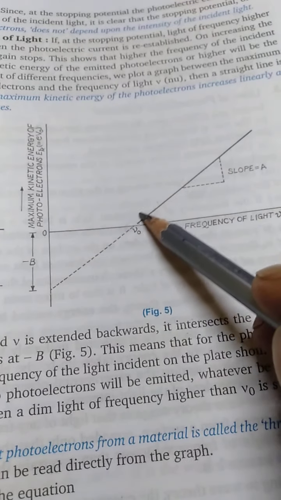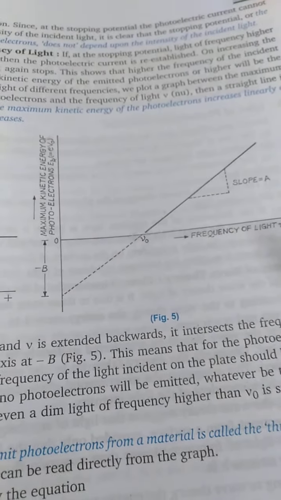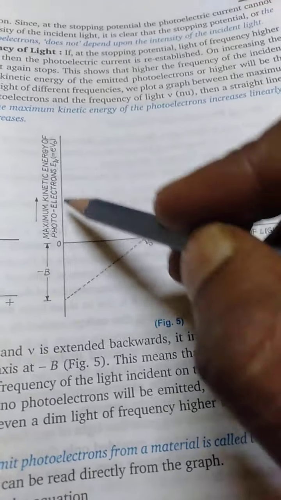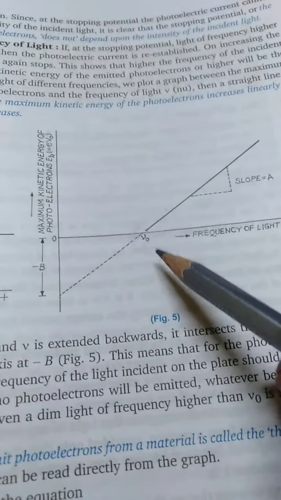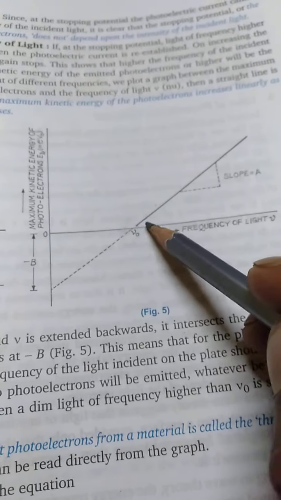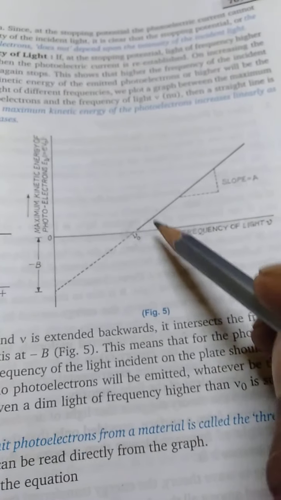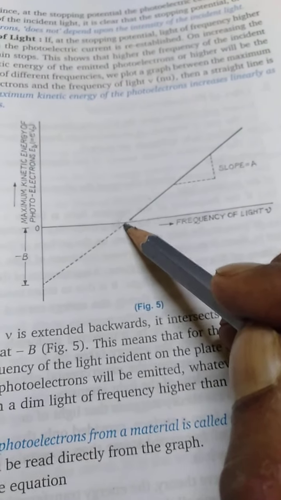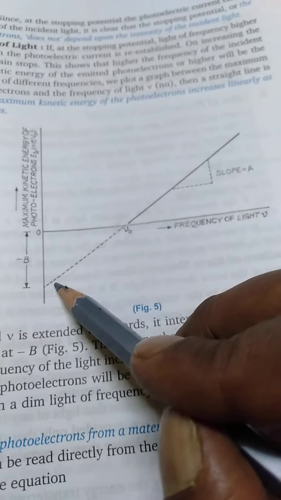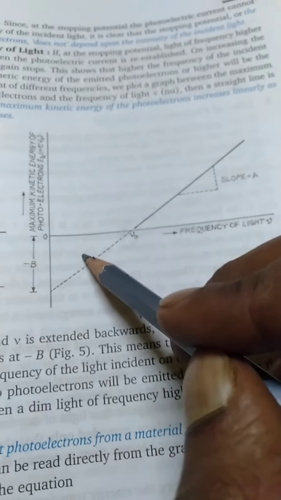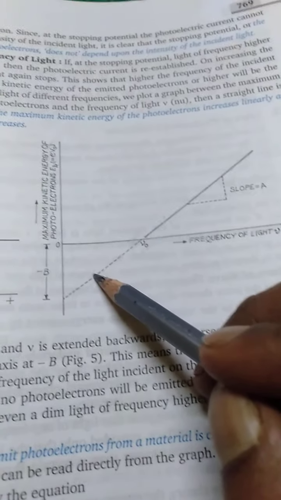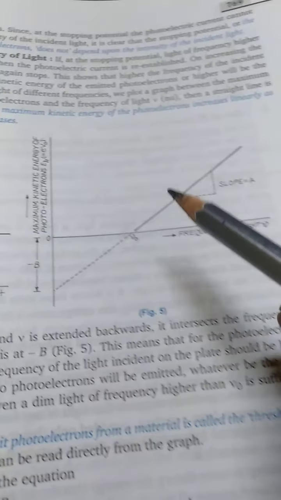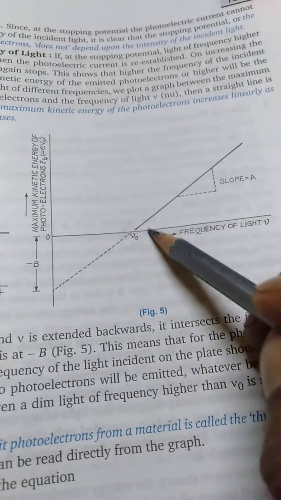If we trace the graph back, at one point the maximum kinetic energy of the electron becomes zero. If I decrease the frequency below this point, there will be no photoelectric emission. So if I want photoelectric emission, then the frequency of the incident light should be greater than ν0.